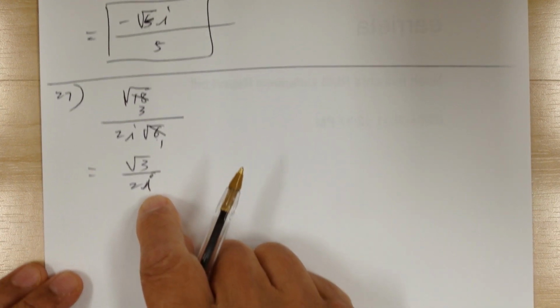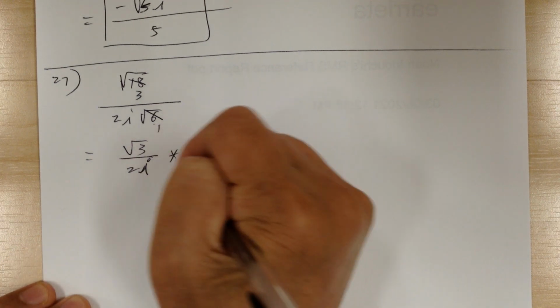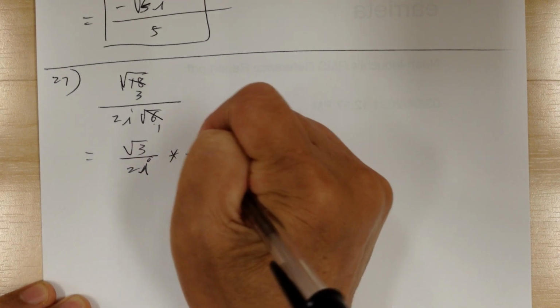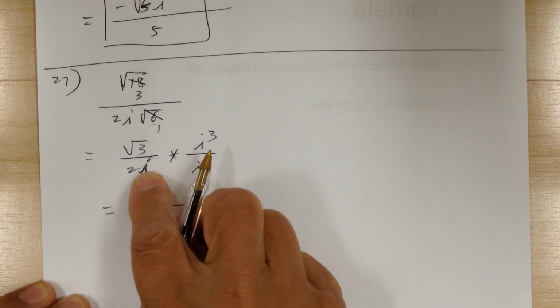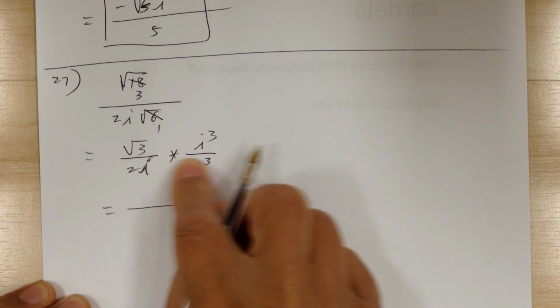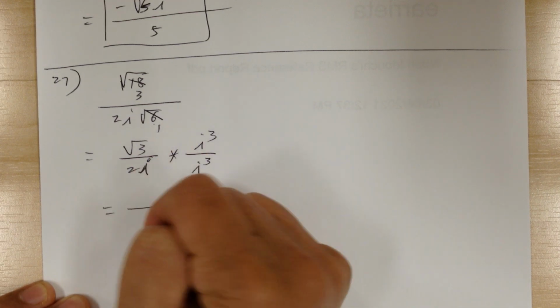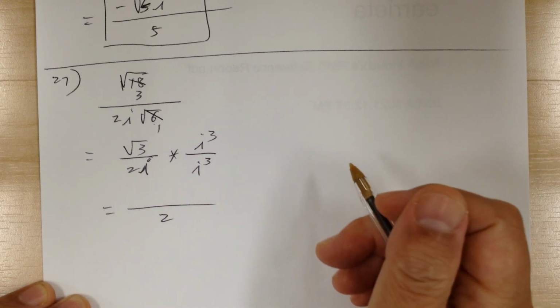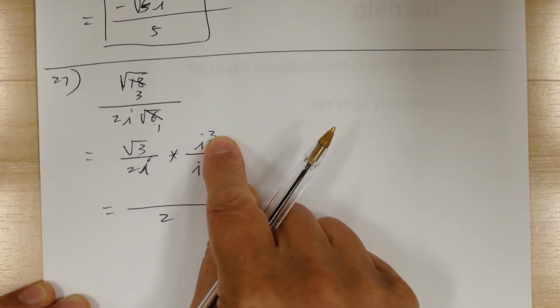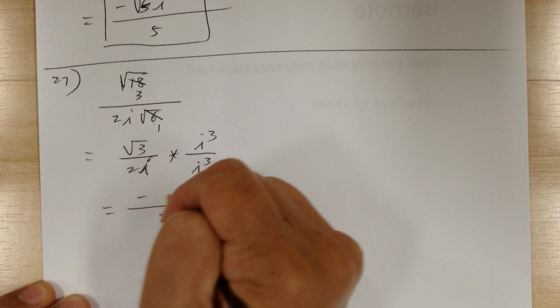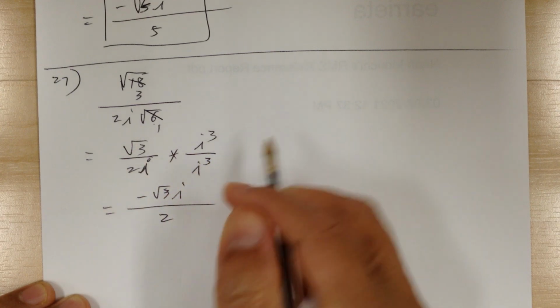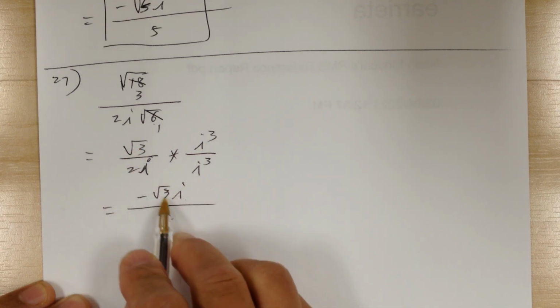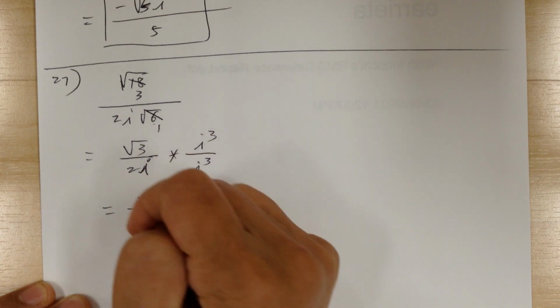Okay, so now I have to get rid of the i on the denominator. So I'm going to multiply by i cubed. So again, i times i cubed is i to the 4, so equal to 1. So this is equal to 1, so I don't have to do anything to it. So now i cubed is -i, so it'd be negative square root of 3i. Okay, so again, this is -i, and this is square root of 3.